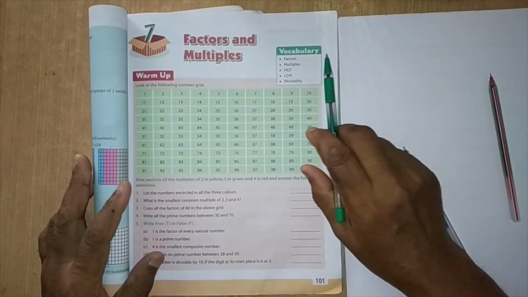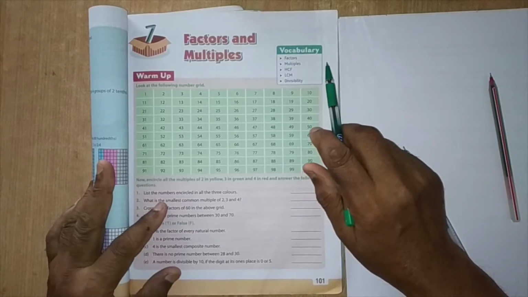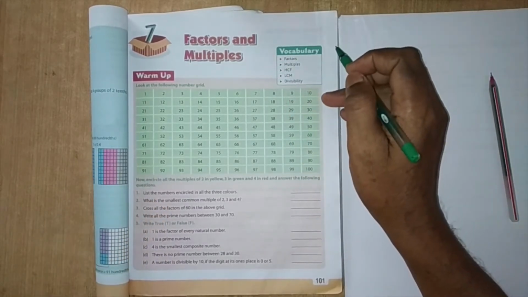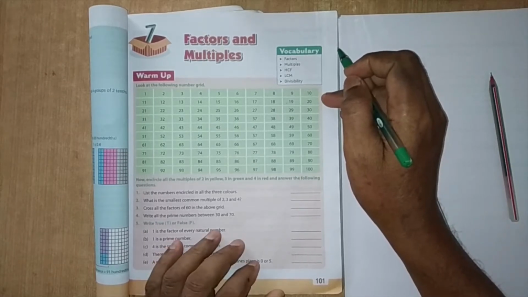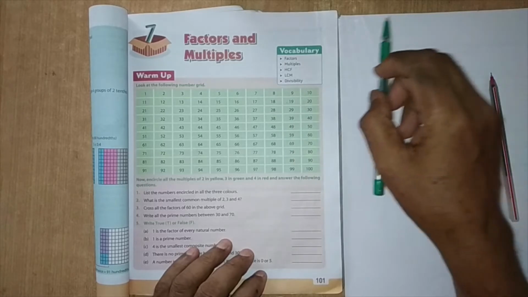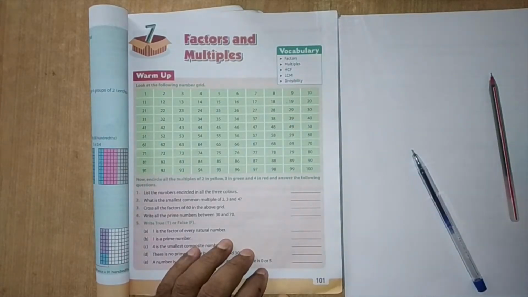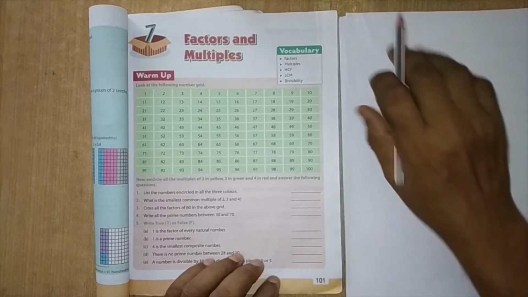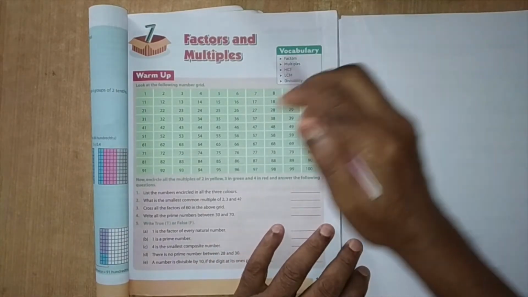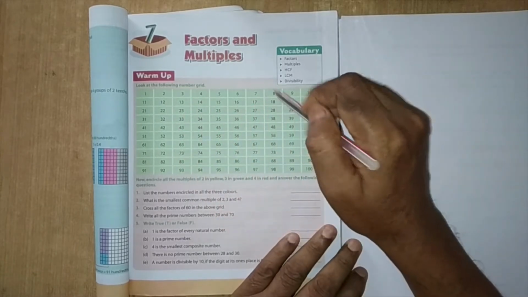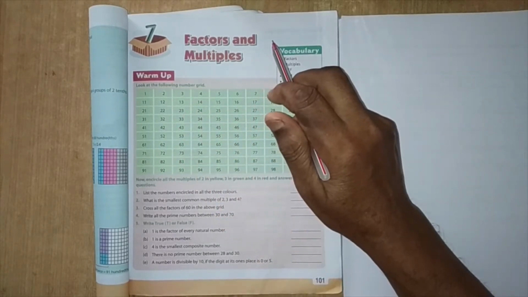Today I'll teach you chapter 7, factors and multiples. First, before going to the factors, you must understand the numbers. Firstly, the natural numbers start with 1, 2, 3, 4 and go up to where you can count.